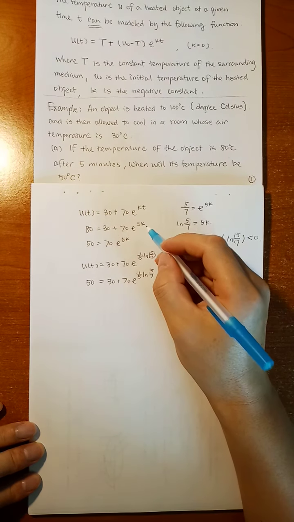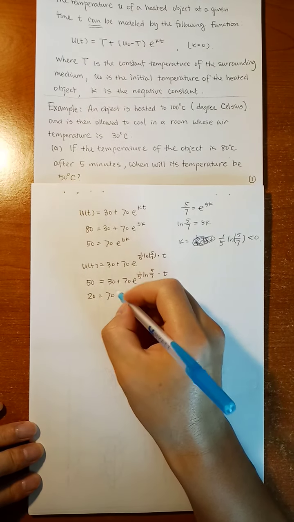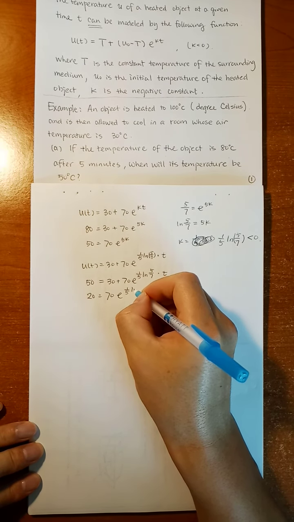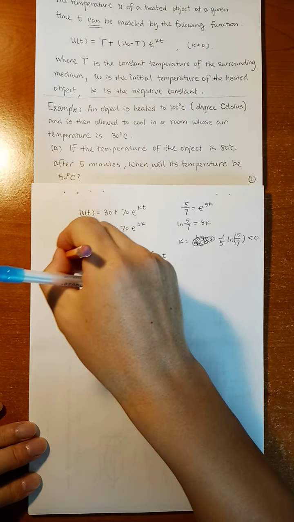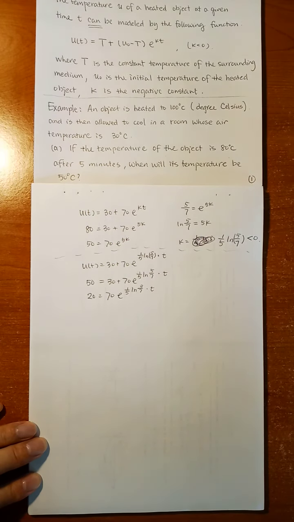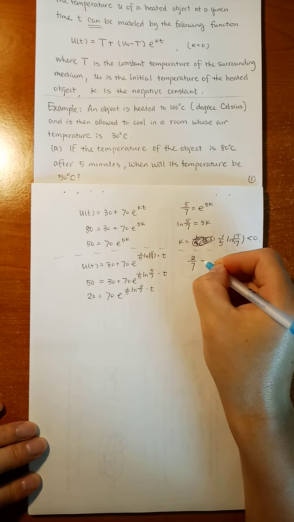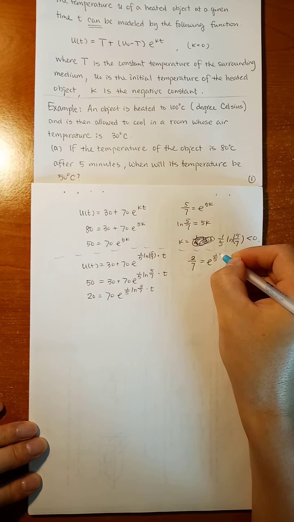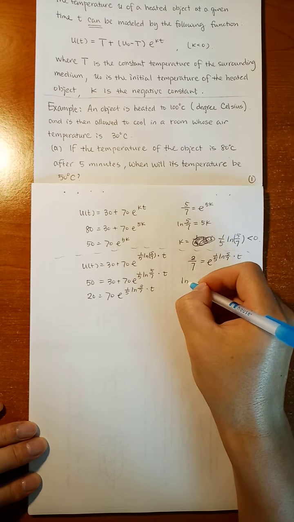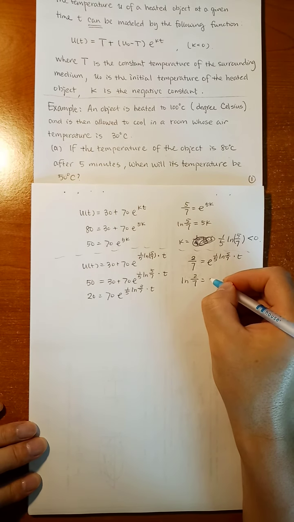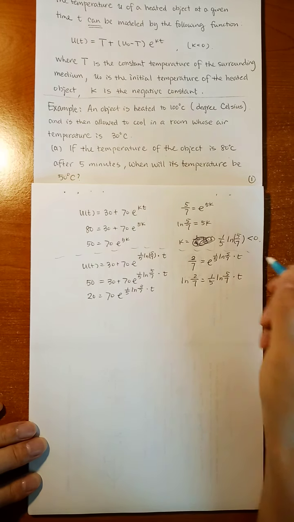We don't know the t here. We already know the k, remember? So it's 20 equals 70 e to 1 over 5 natural log 5 over 7 times t. And then we divide it by 70. We get 2 over 7 is e to 1 over 5 natural log 5 over 7 times t. And compute the natural log: natural log 2 over 7 equals 1 over 5 natural log 5 over 7 times t.